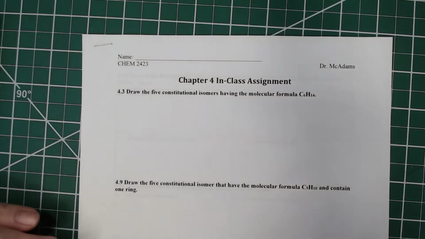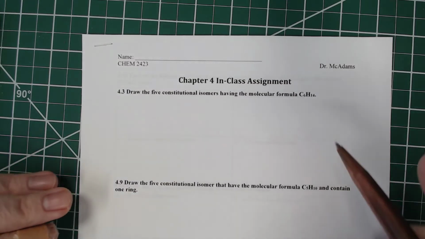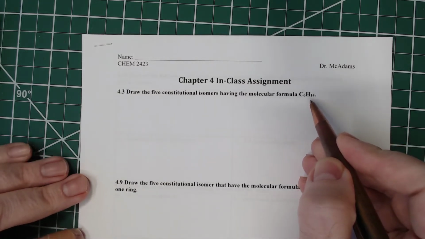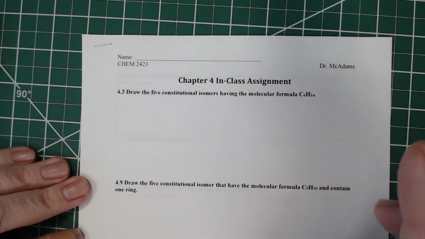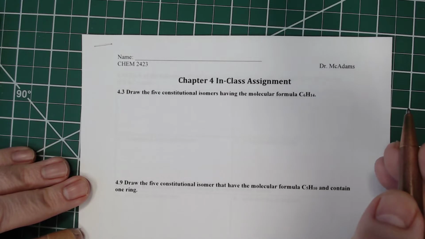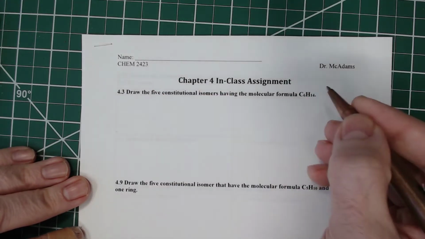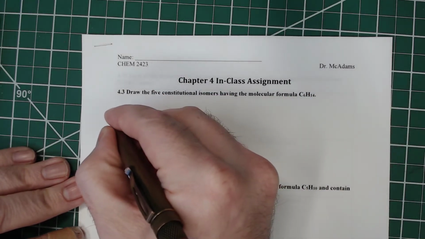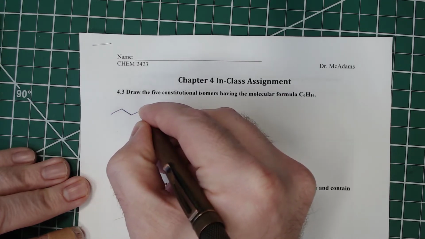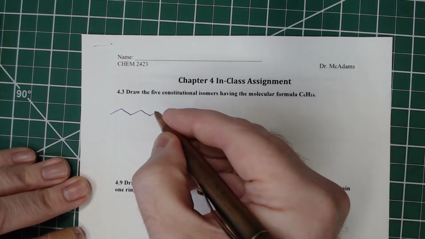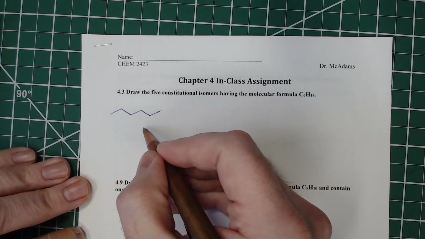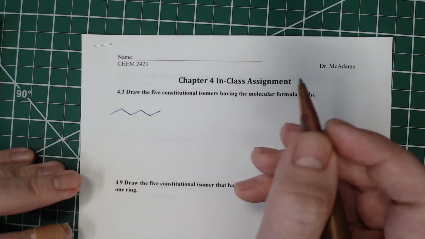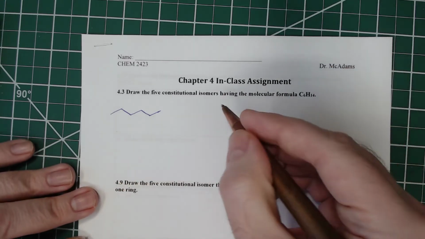Okay, so here it says draw the 5 constitutional isomers having the molecular formula C6H14. Now, you could do this with Lewis structures, but I find that it is a lot easier to do this with skeletal structures. So for 6 carbons, we'll do 1, 2, 3, 4, 5, 6. And so that is our first one, 6 carbons. Now, there's no other way to draw that. If we draw it like where we bend it in a different way, that's still going to be hexane.